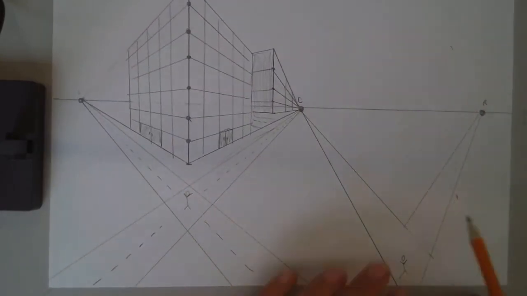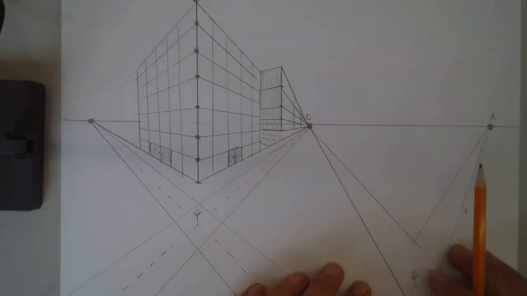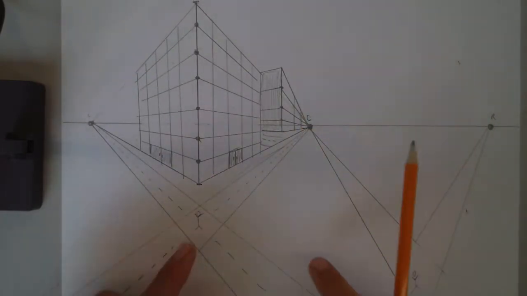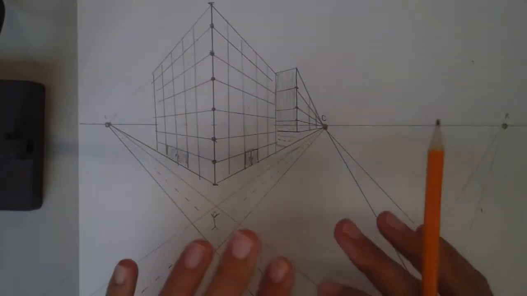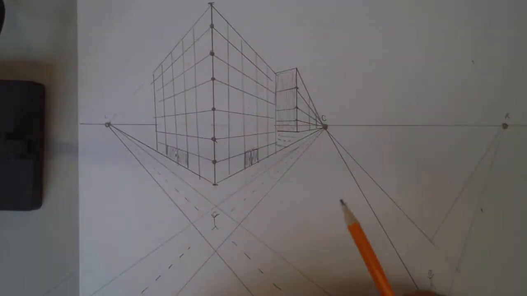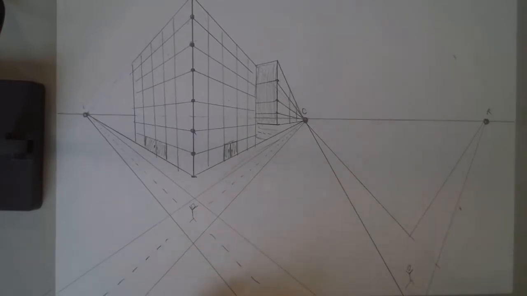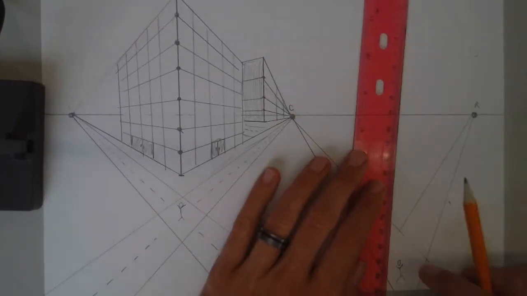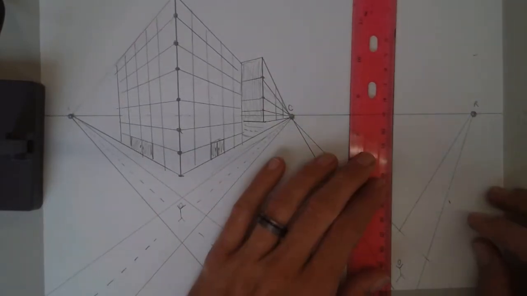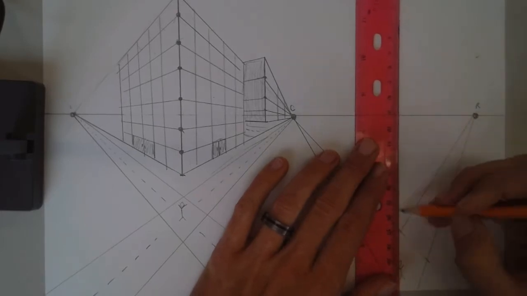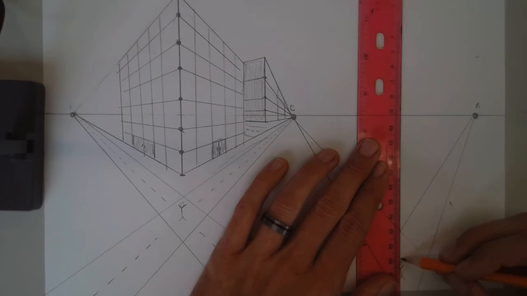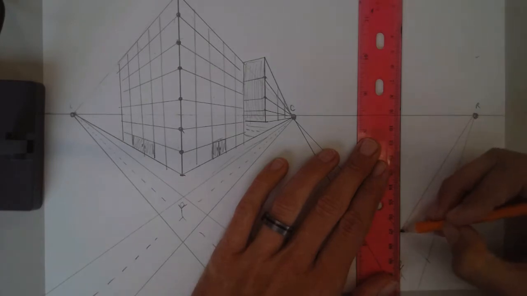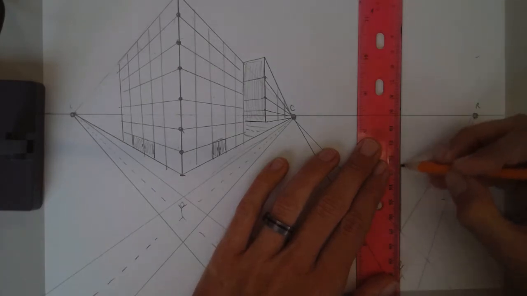Okay, now we have two more roads. What we want is to show the illusion that we're in a city and we've got all these buildings on different streets. We're trying to draw that accurately so it would look like it would really look like in real life. So we're going to draw a block of buildings over here. But to use 3-point, we want to show the roof. So we're going to put our ruler vertically above the stick man. And let's just go up a little bit.